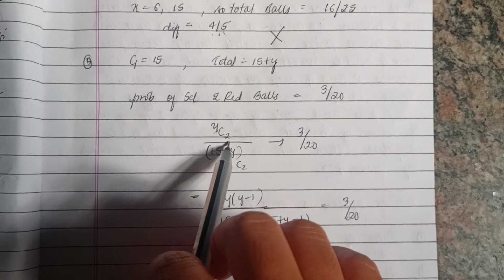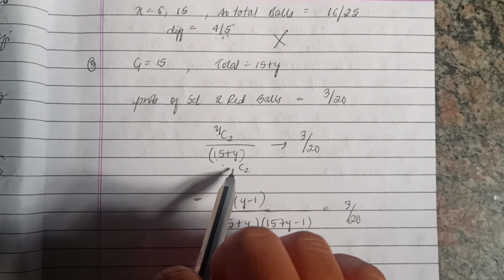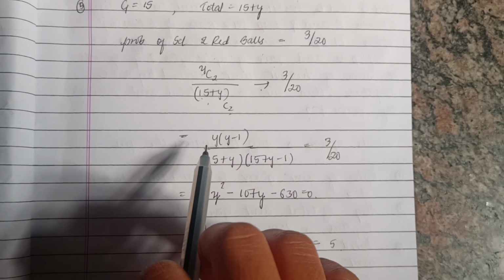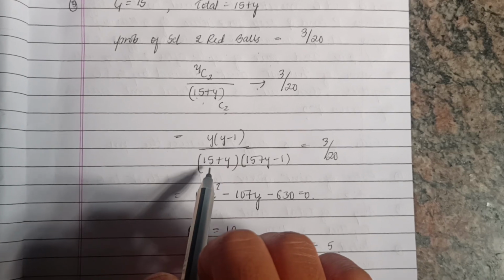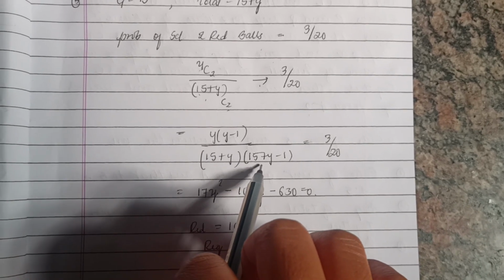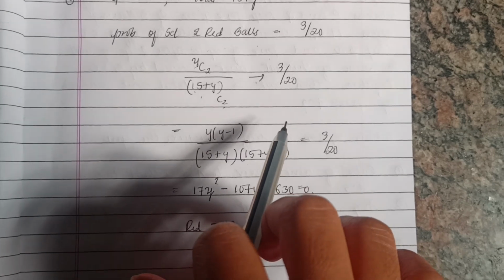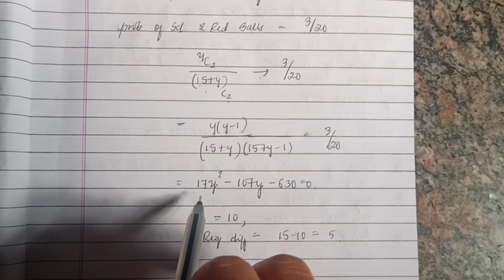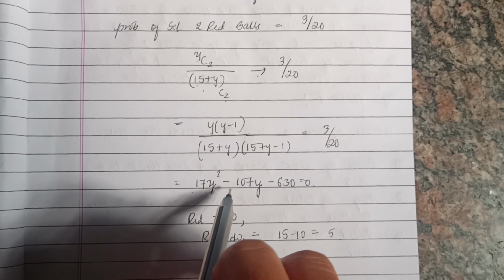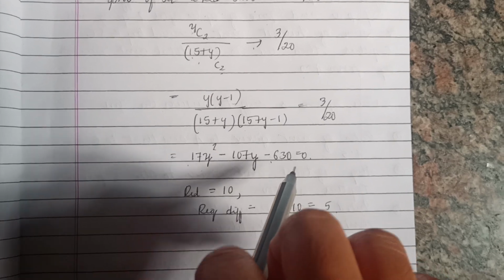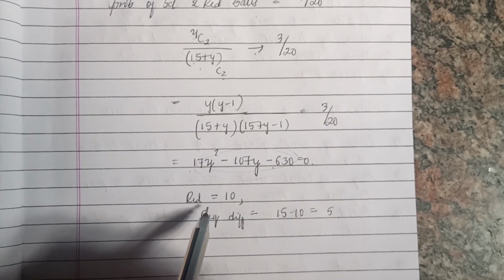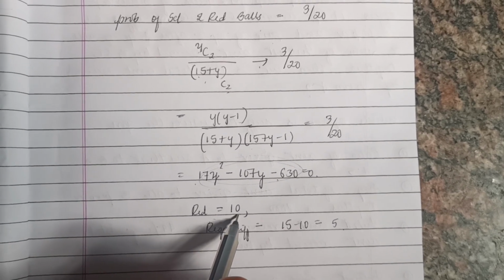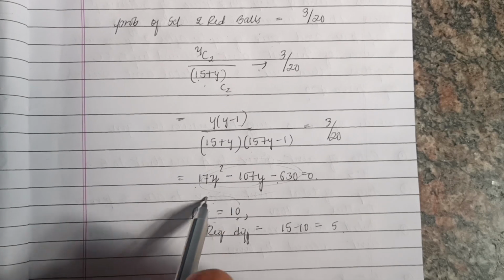So the red balls will be y. I am selecting 2 balls out of the total 15 plus y C2, that will be equal to 3 by 20. If I further solve this, I will get y into y minus 1 divided by 15 plus y into 15 plus y minus 1, which will be equal to 3 by 20. If I simplify it, I will get 17y square minus 107y minus 630 is equal to 0. After finding the roots, I will get the value for y, and I got 10.